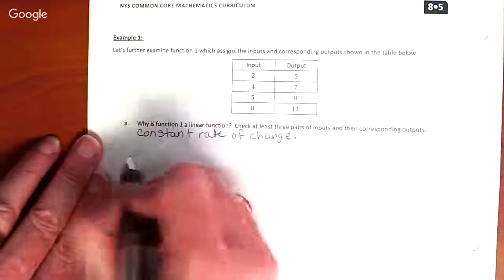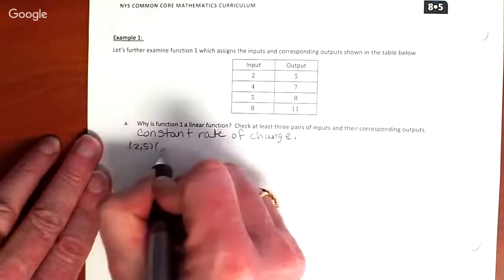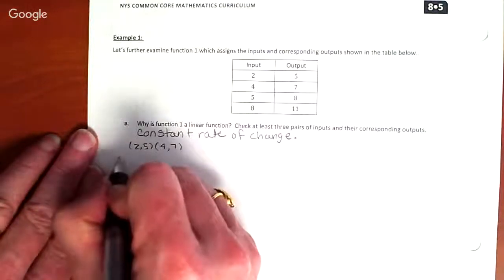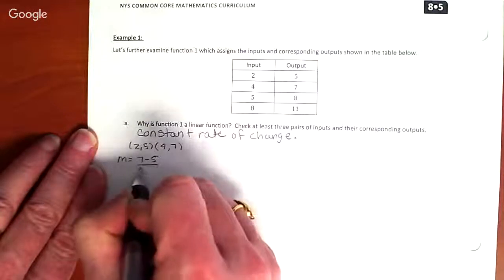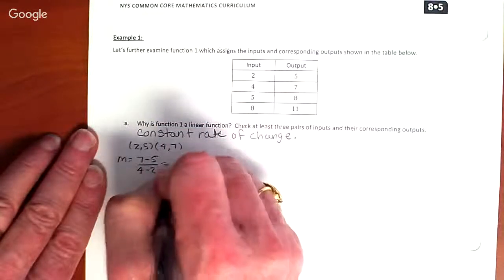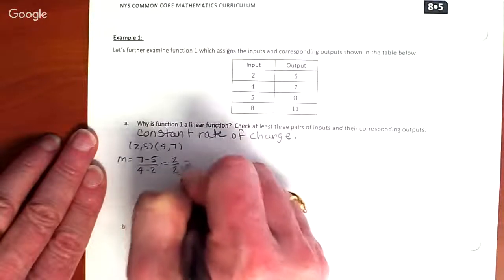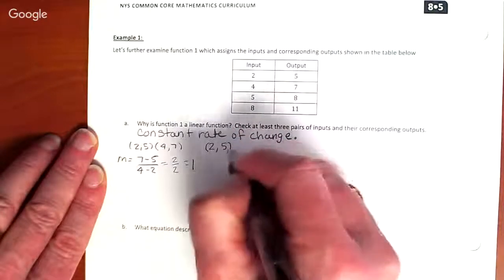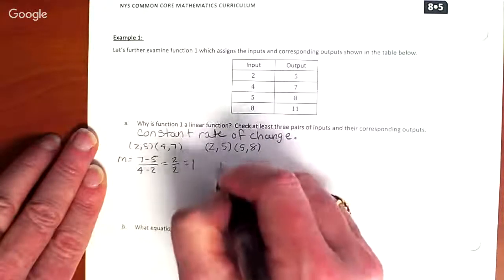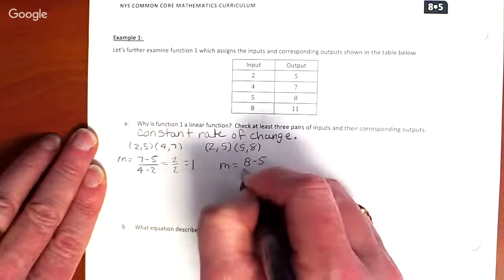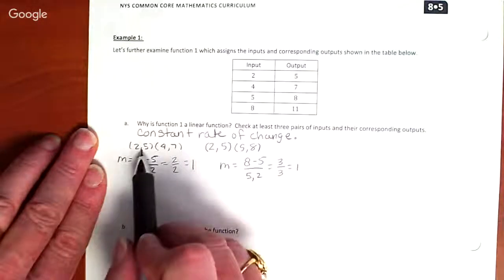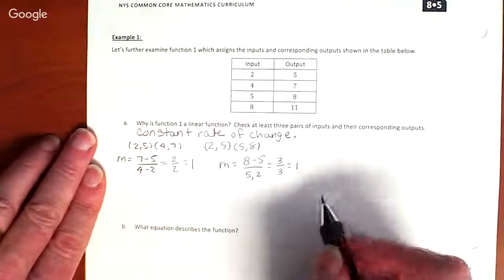And again, we show that by our points. And notice I'm using the same first point, which is okay.